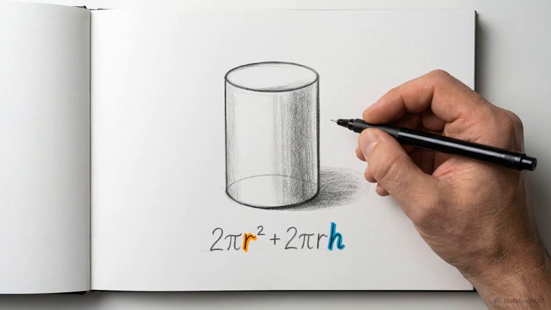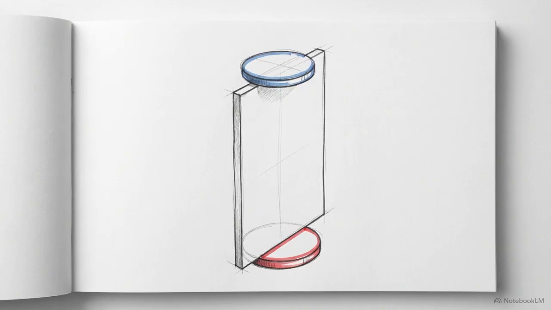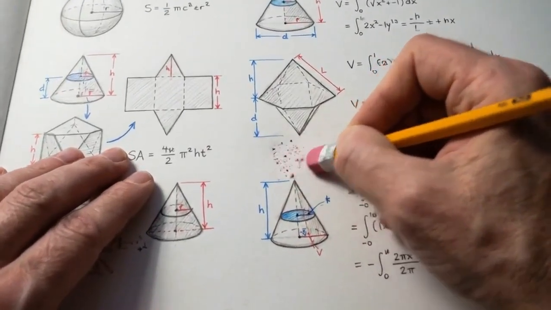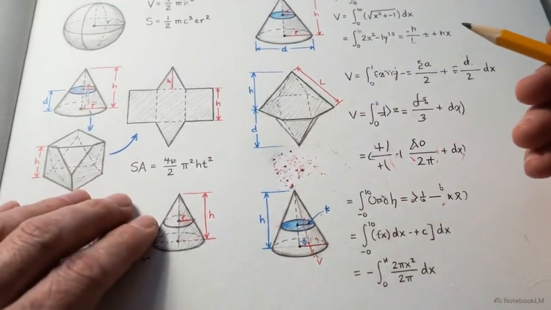Add these final cylinder equations to your paper. Circles require us to use pi, but structurally, a cylinder is just a flat rectangle wearing 2 circular hats. Look down at the paper in front of you. You've just built a foundational tool for the rest of your geometry unit.